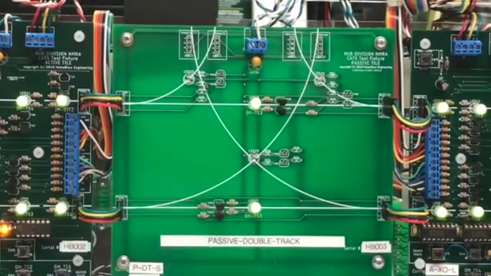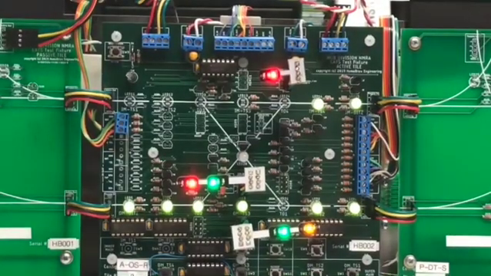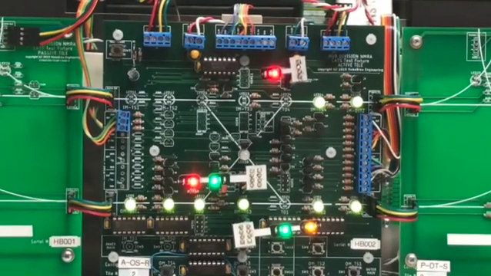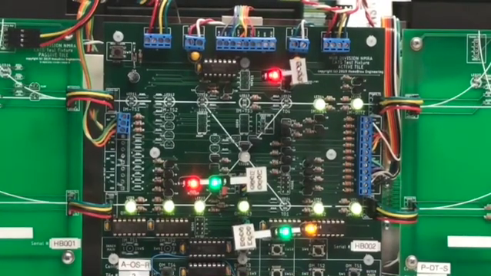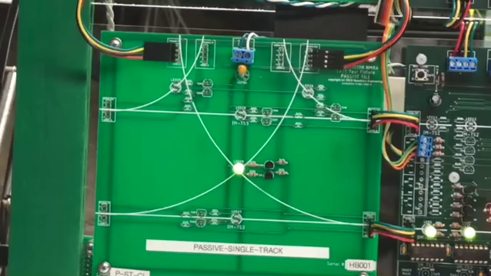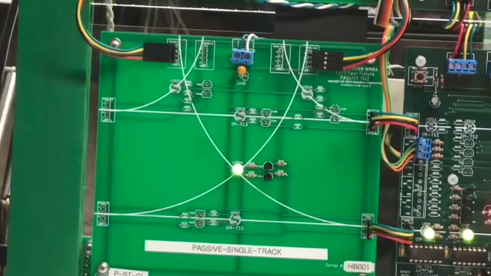Before heading in to our last active module, there's another passive double track. And the last active module is another OS, this time OS right. There's double tracks on the right, but only a single track on the left. Turnout is normal or closed, and the diverging route of the turnout is not occupied, nor are any other blocks. The last module on the bottom left is a single track corner module, and that completes our trip around the layout.